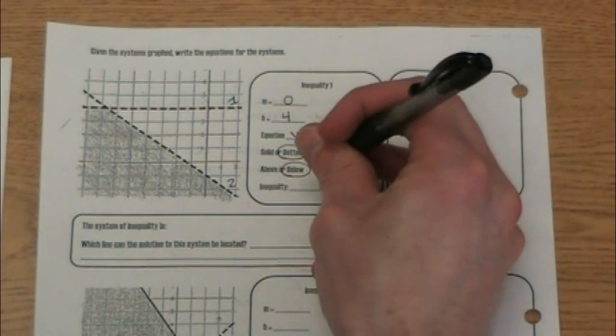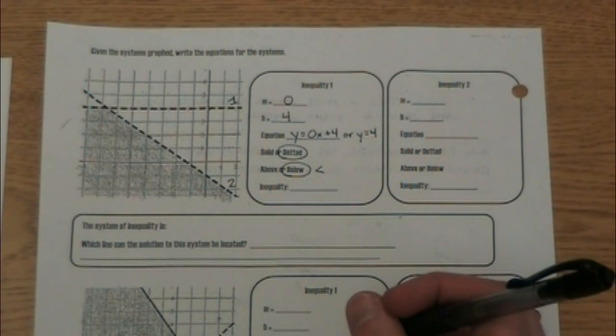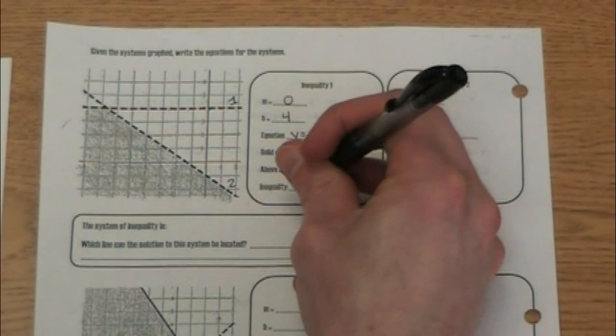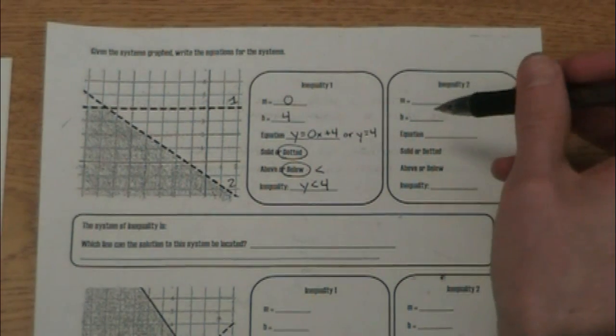The inequality will be shown now because since it's below, that means it's going to be less than. So y is going to be less than 4. Y is less than 4 is the inequality.